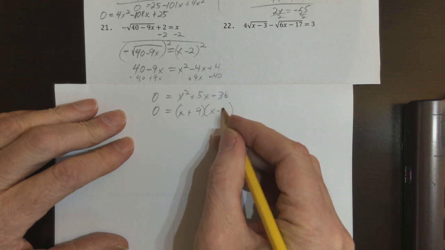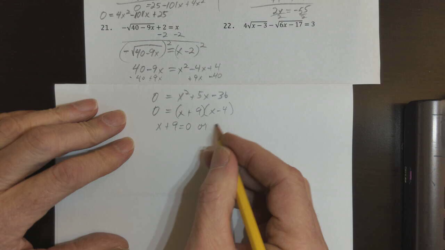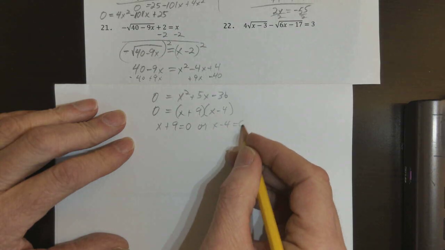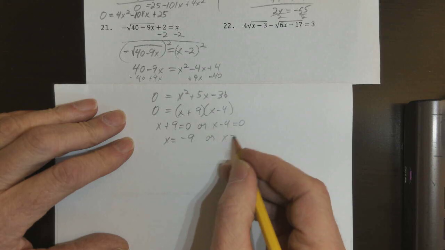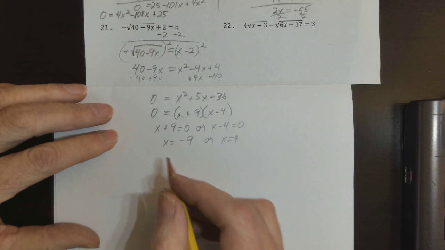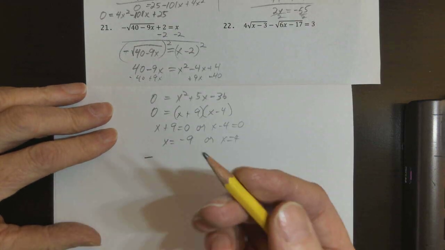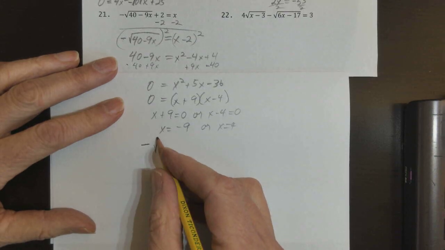Plus 9 minus 4. X plus 9 equals 0, or x minus 4 equals 0. X equals negative 9, or x equals 4. So I got a negative. I do need to check. With square roots, it's always a good idea to check.